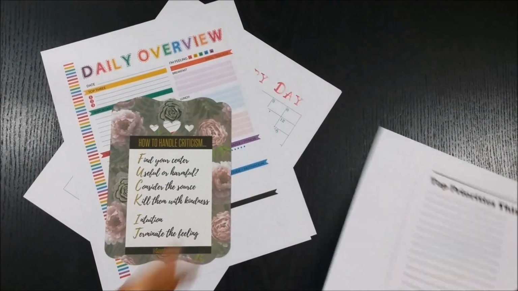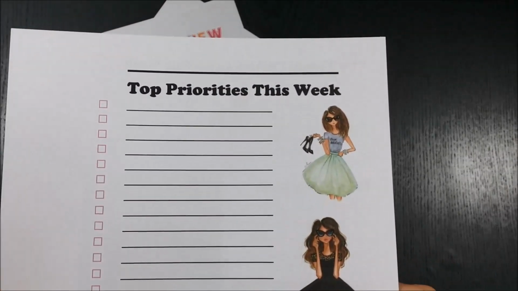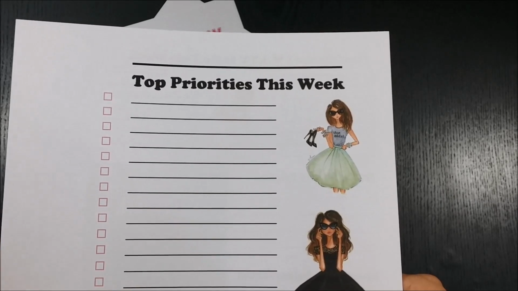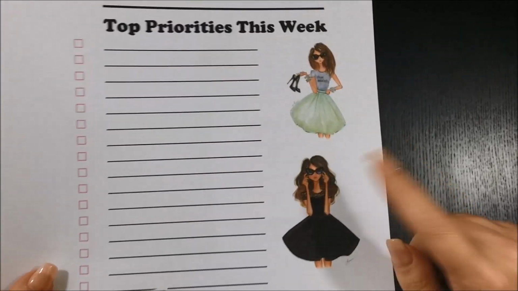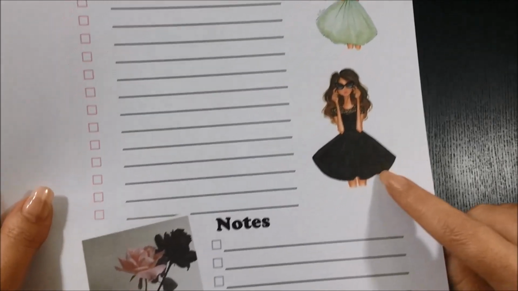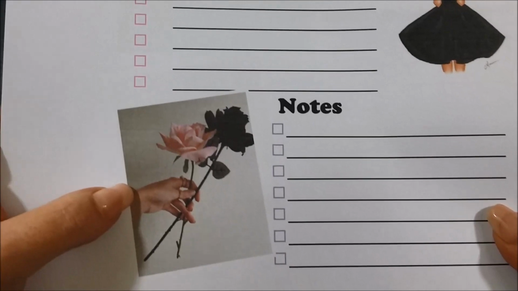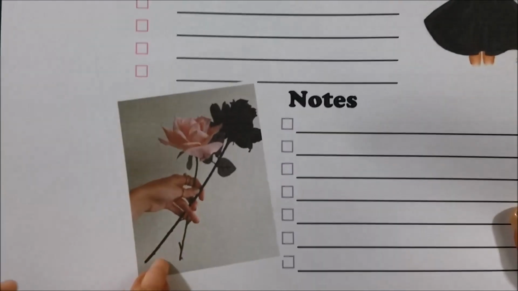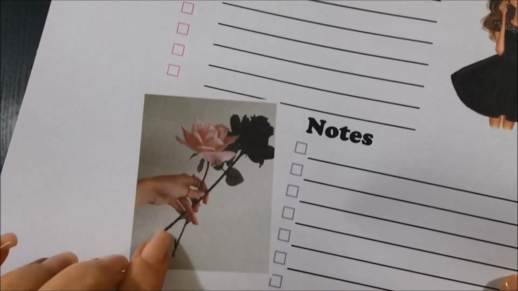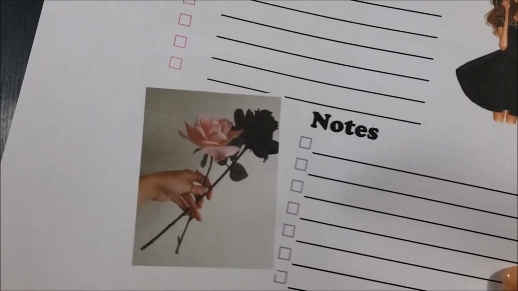So here is the latest and greatest I just made up today of my weekly to-do list with some new graphics, because I thought these girls were so pretty. And I added in some pink and black flowers. I think this was from a planner sticker. I think that might have been from Planner One Love's weekly kit.